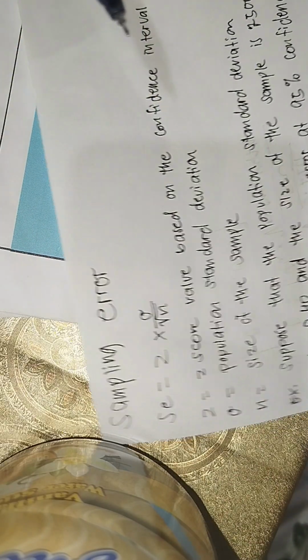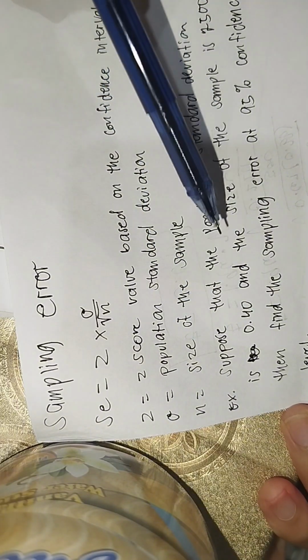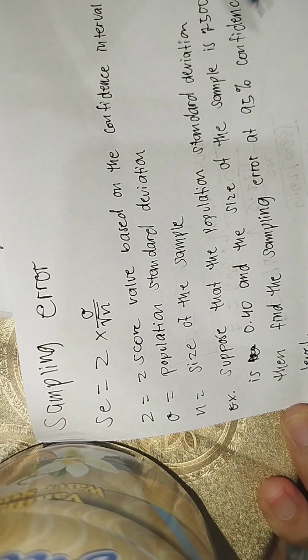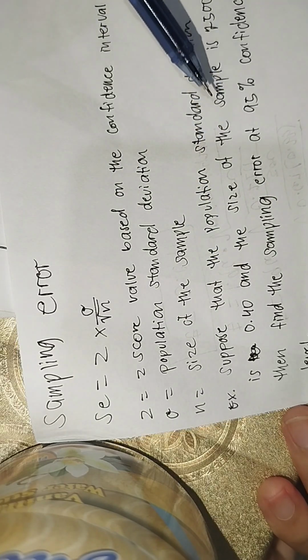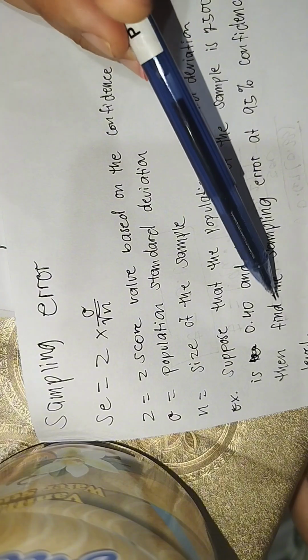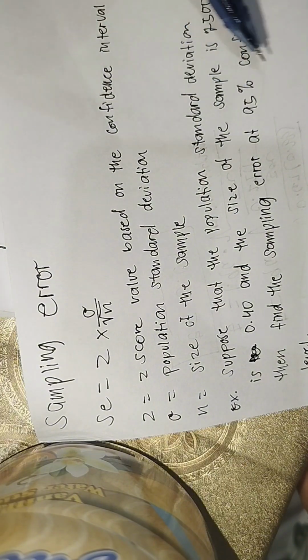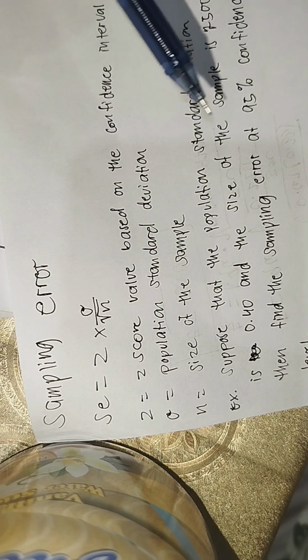So I have here an example. Suppose that the population standard deviation is 0.40 and the size of the sample is 2,500, then find the sampling error at 95% confidence level.